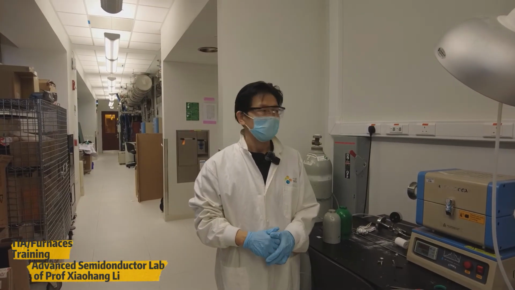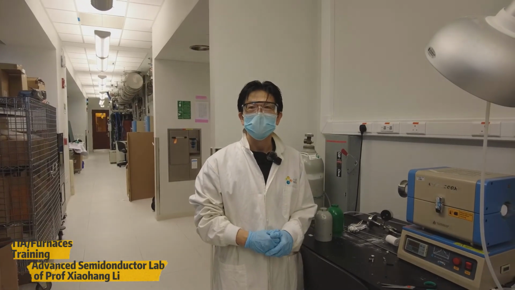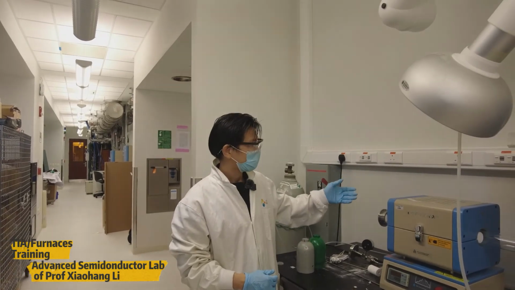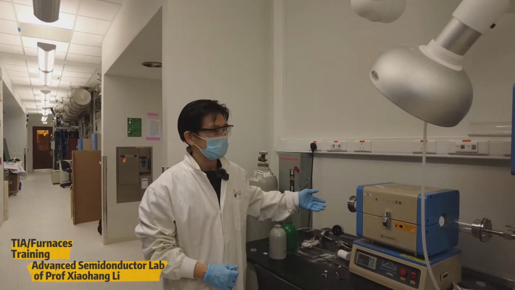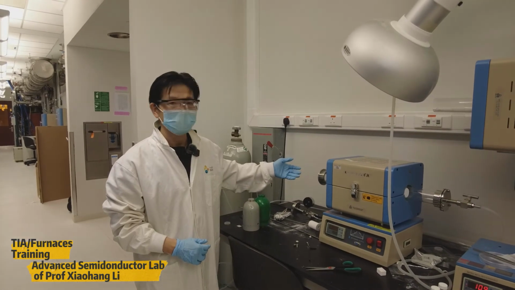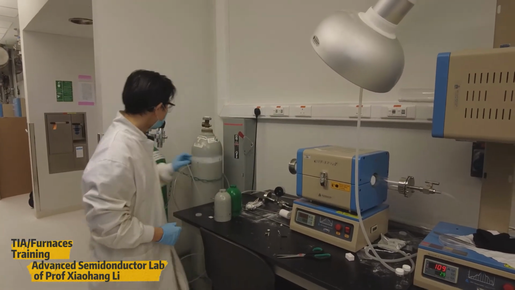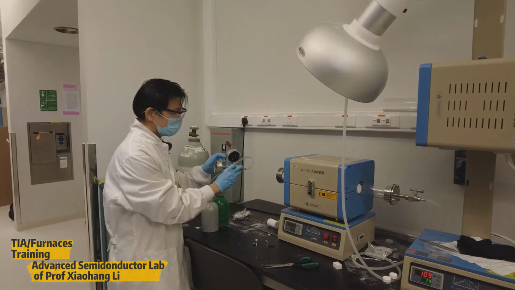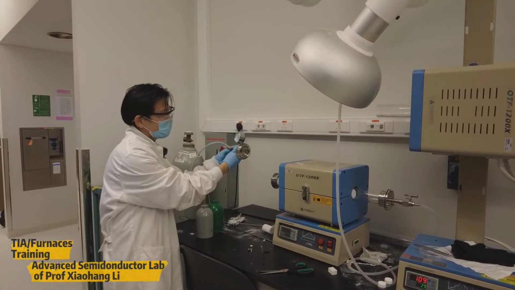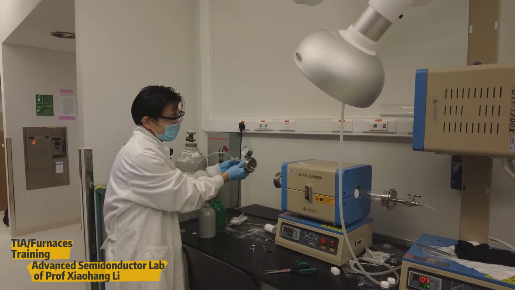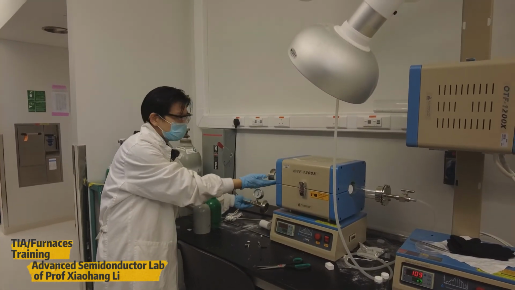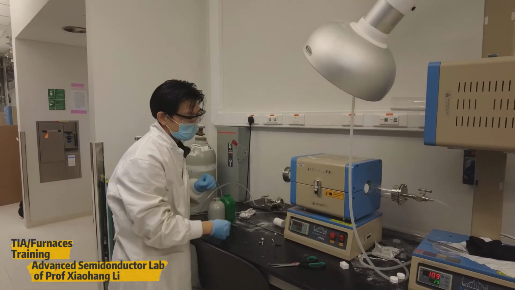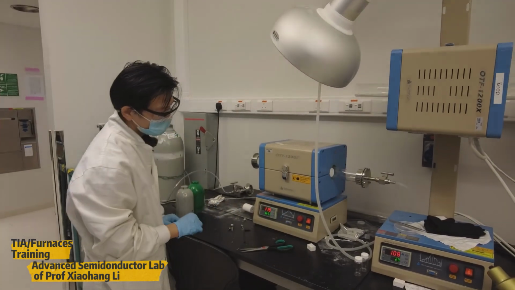If you want to anneal with a certain gas, we have to go to this tube furnace to do this kind of experiment. You can prepare your gas cylinders and connect to the flange. There's a gas pressure gauge here, and you can put your sample inside with this rod, and then start the power.